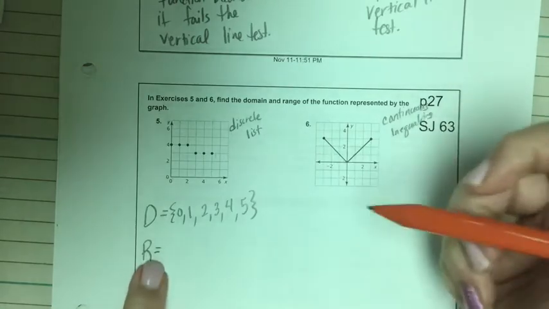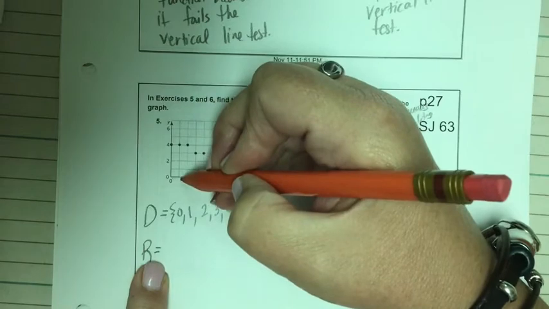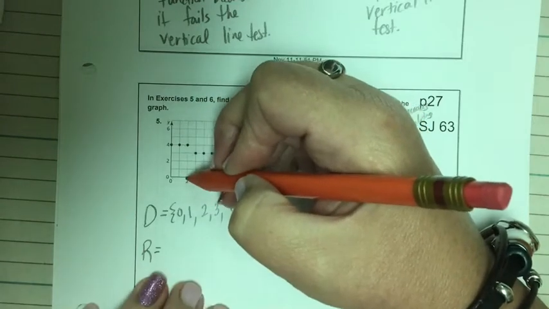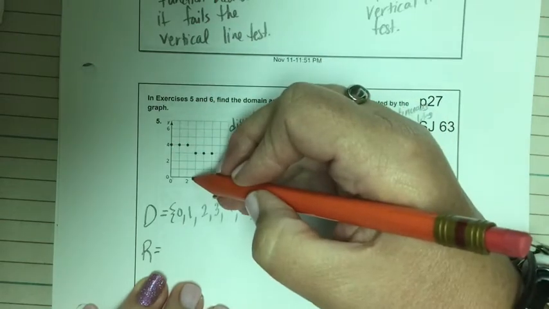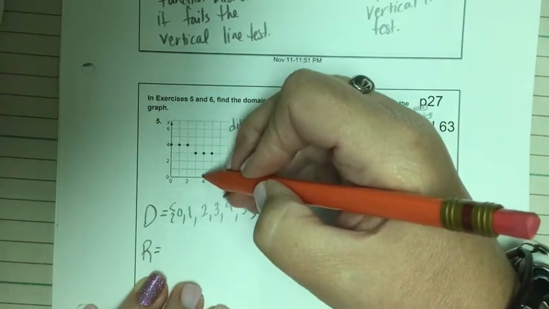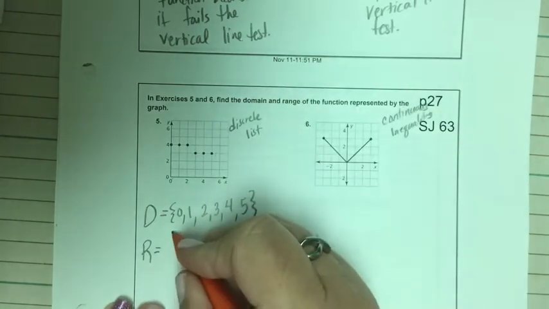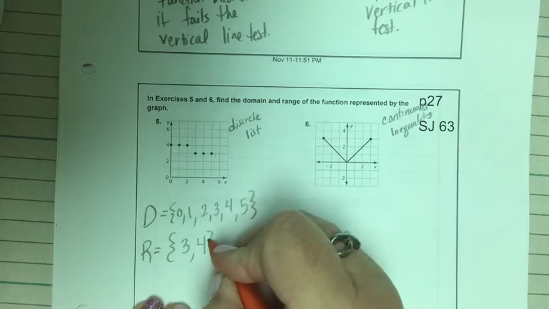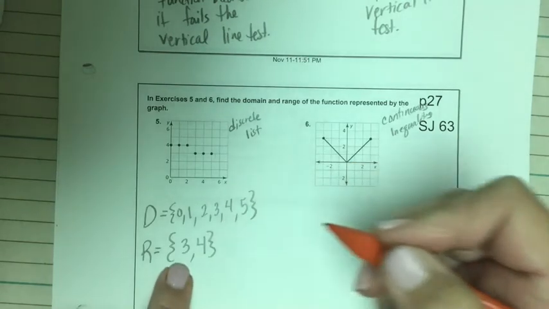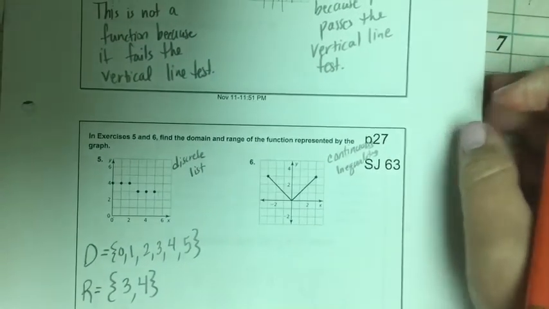The range is my y's, so 0, 4. 1, 4. 2, 4. 4 was the only y I said here. 3, 3. 4, 3. 5, 3. 3 is the only y I said. So I only have two values that represent my range in this problem, and that was the value 3 and 4. Let's look at the next one.